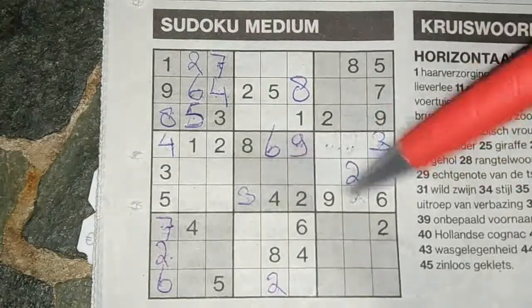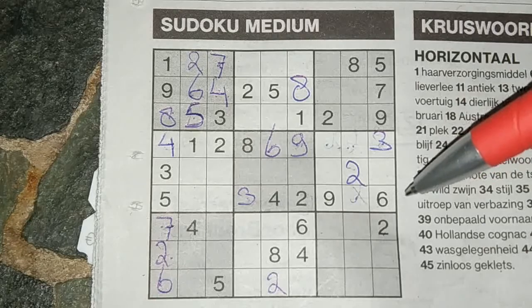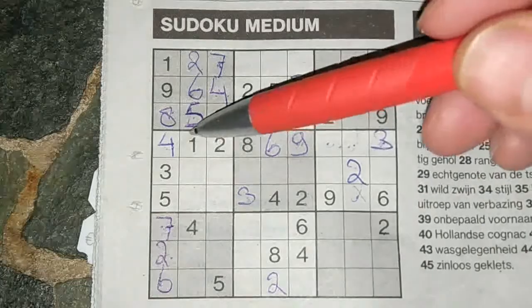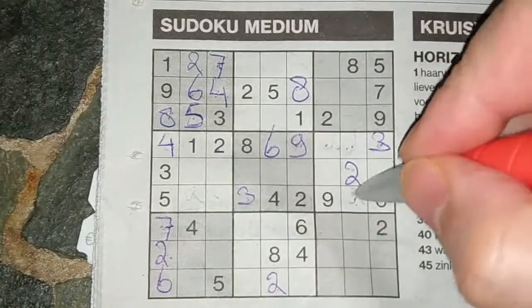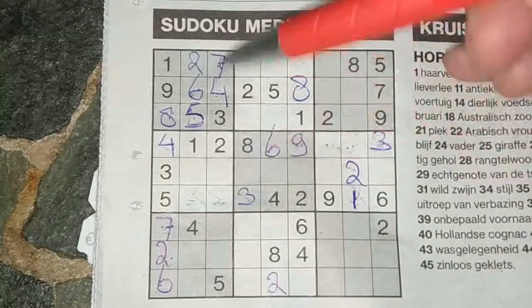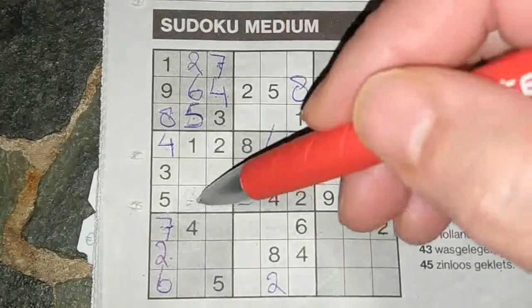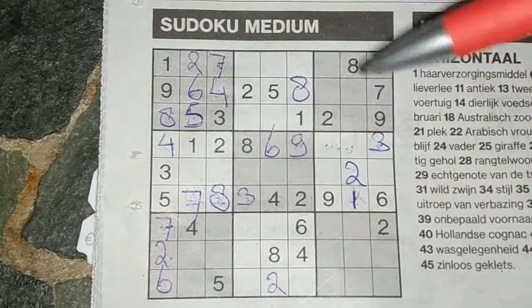3 missing numbers in this row for the numbers 1, 7, and 8. I see here 1, so no 1 in these 2 boxes. The 1 should be here. The 8 and the 7 are left. We have a 7 there, so no 7 here. 7 should be here. 8 goes there.